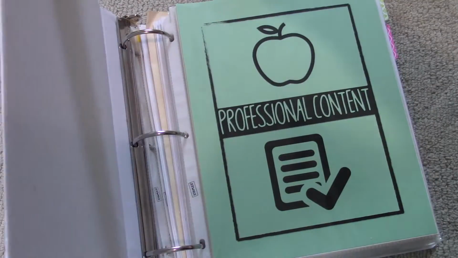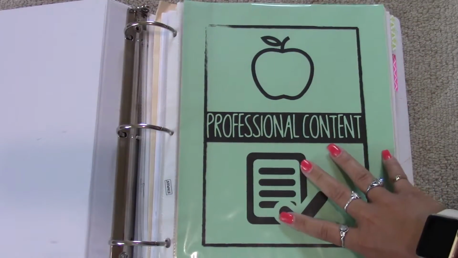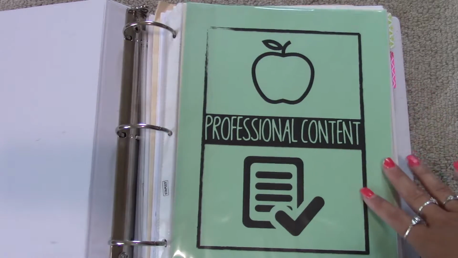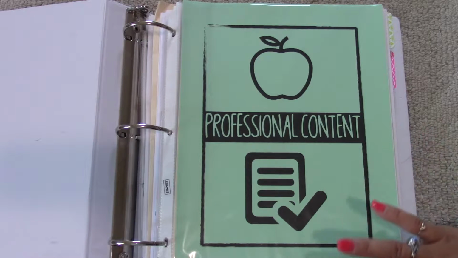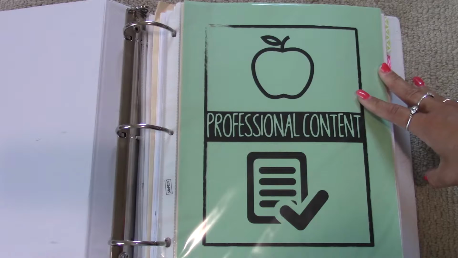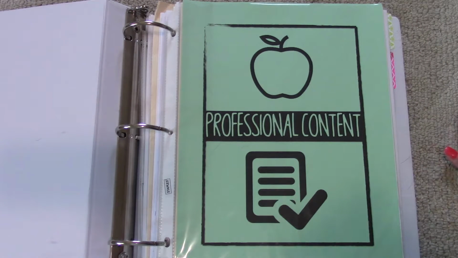And then when you open it up, the first thing that I have on here is professional content. Now, I totally understand that everybody's binder or teaching portfolio is going to be completely different, and that's okay. Professional content is definitely something that every teaching portfolio should include, but a lot of the things in here, some of you will have, some of you will not have, and that's totally okay. I just wanted to give you some options of what I have.